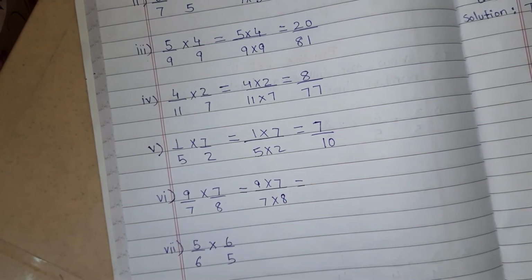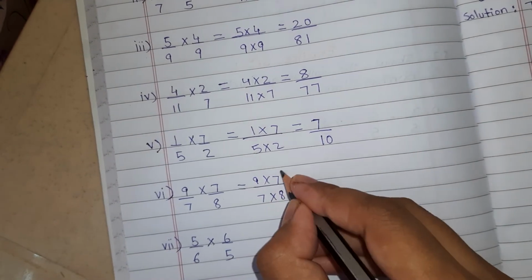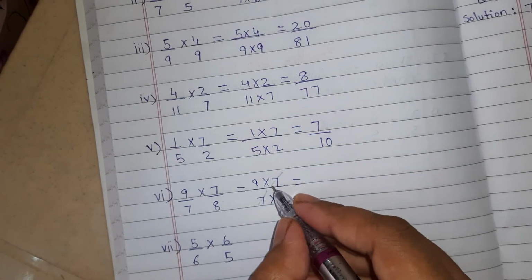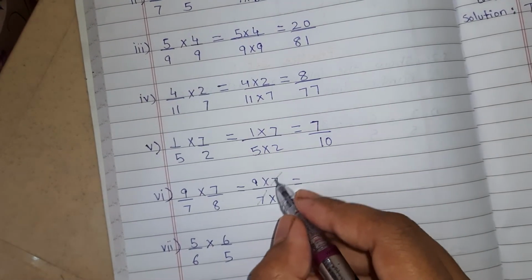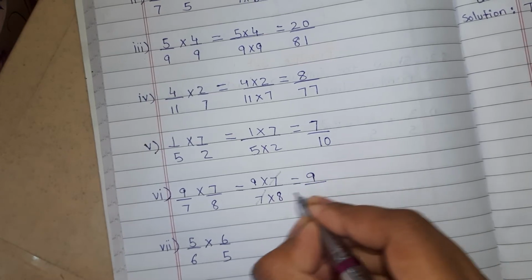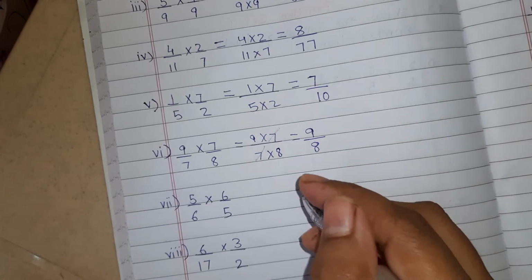Now just now we have seen that if there is same number in numerator and denominator, we can directly cancel it. Why we can cancel it? Because its answer is 1. So what is remaining now? 9 upon 8. Answer is 9 upon 8.